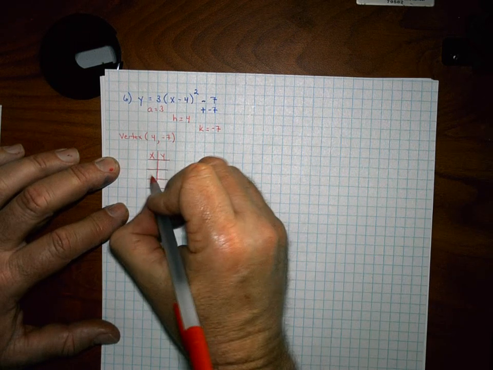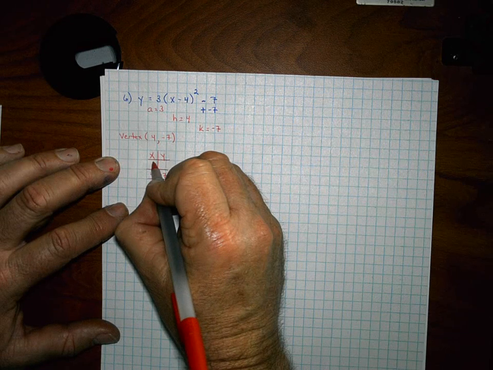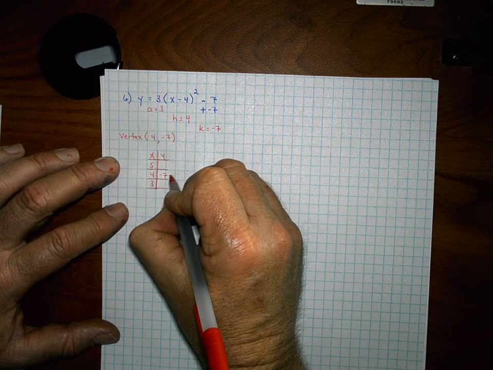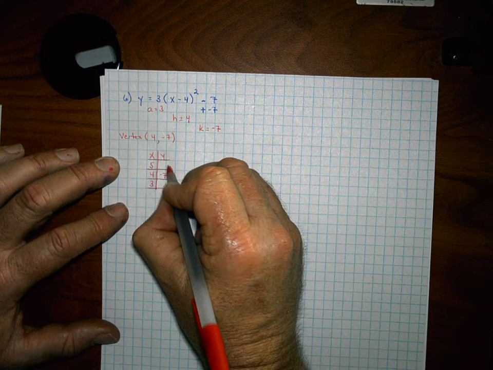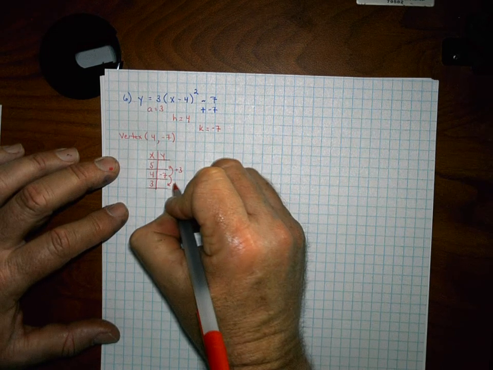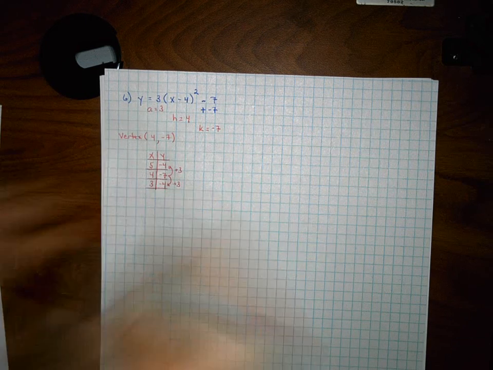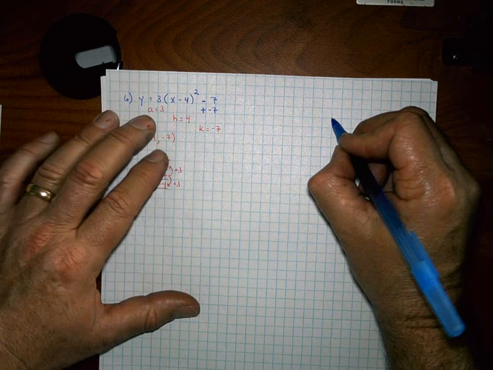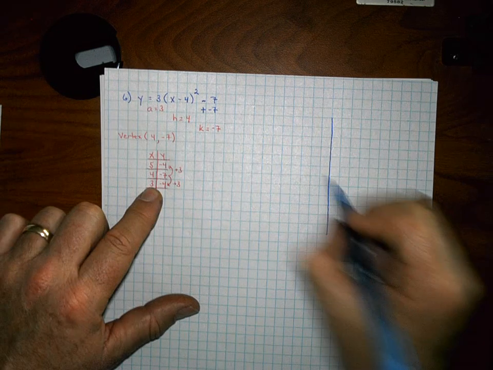I put my vertex's point in the middle of my table. I pick one value above the vertex's x, 5, one below, which is 3. Then I look at my a value. My a value tells me to go up or down for my y values. My a value is positive 3. So that means I'm going to go up 3, which would take me to negative 4 for both of these y values. All right, and then I use these 3 values as 3 points, and those 3 points help me generate what my parabola is going to look like.